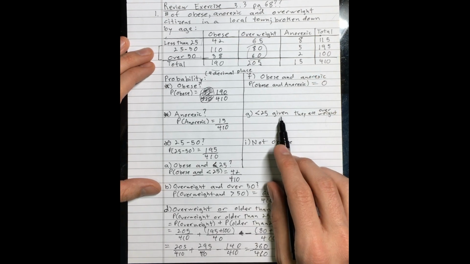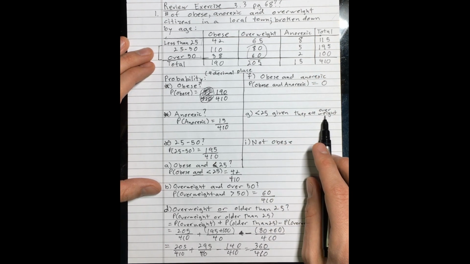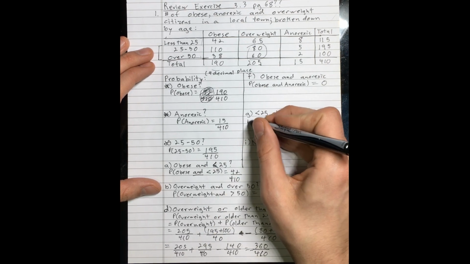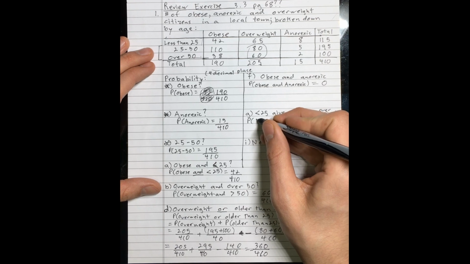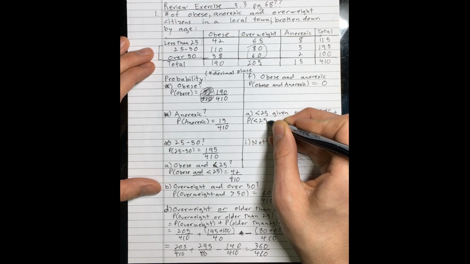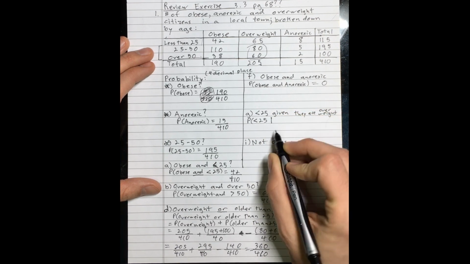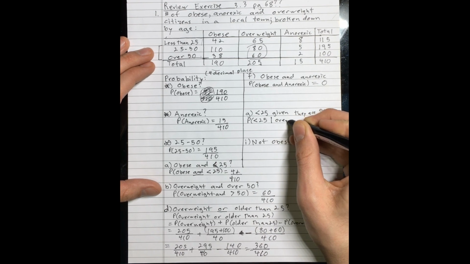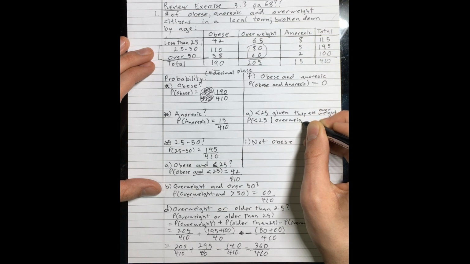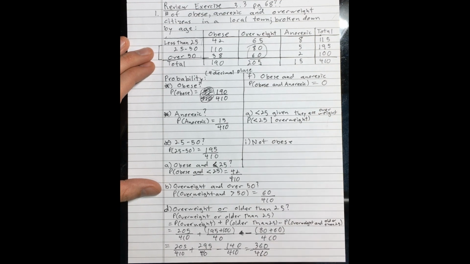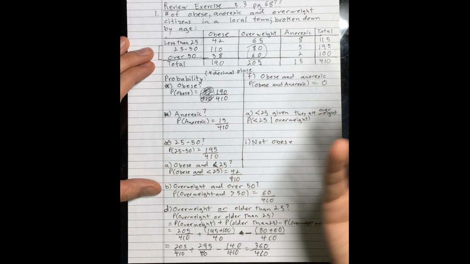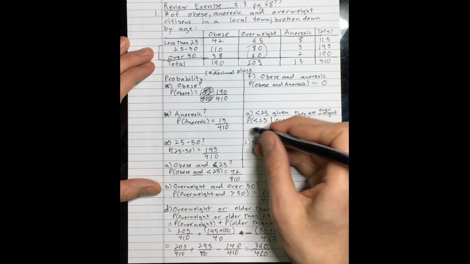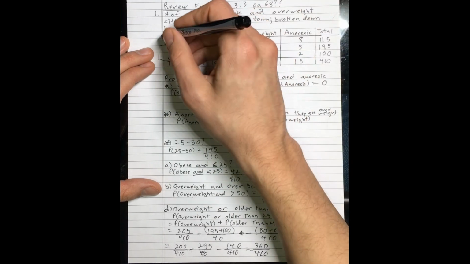So we want to say that now, if we just take the people who are overweight, what is the probability, and I'll write it this way, that you're younger than 25 years old, given, this is a little symbol for given, that you're overweight. So out of all the people who are overweight, what's the probability that overweight people are younger than 25 years old? So now you're just restricting what you're doing.